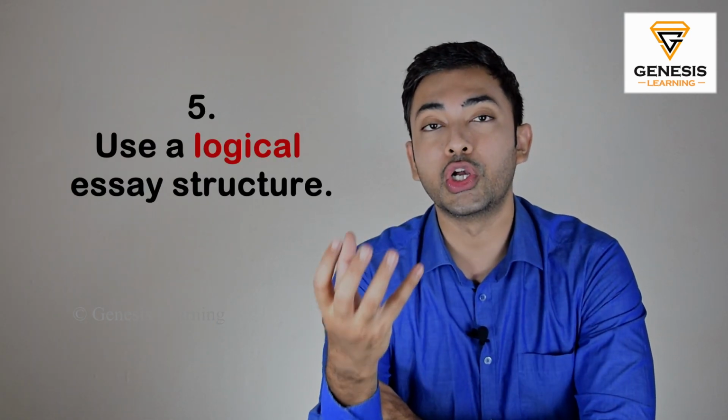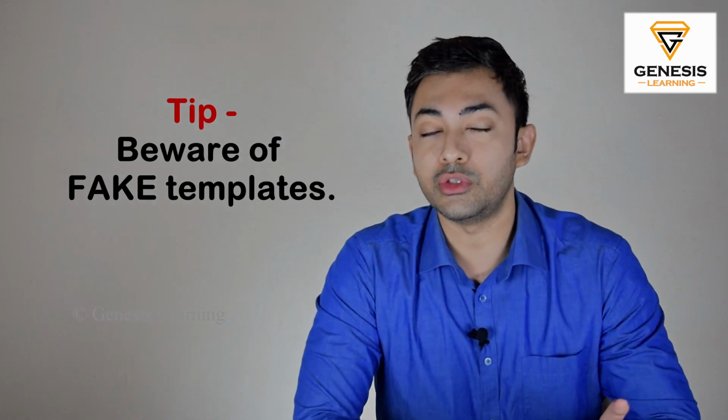Okay, brilliant. So the fifth point that you have to take care of is use a good essay structure. Now, having templates is definitely a good way. Actually, it's a safe way of writing an essay. Here at Genesis Learning, we always recommend our students to keep their essay as unique as possible because there are too many templates floating around on the internet, and using that same template every time can even reduce your mark. So try not to use too many templates, but have an essay structure, which means you need to have an introduction, then body paragraph 1, body paragraph 2, and then a conclusion. Make sure you have at least 4 paragraphs.